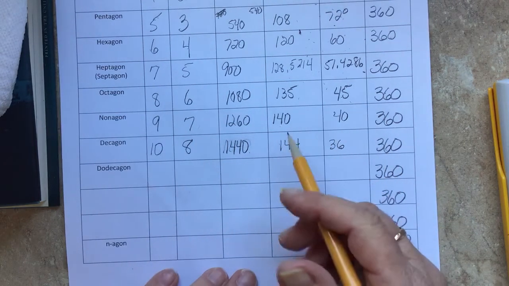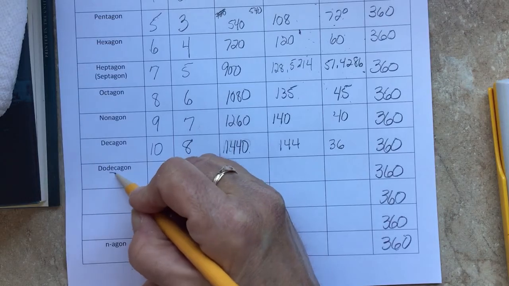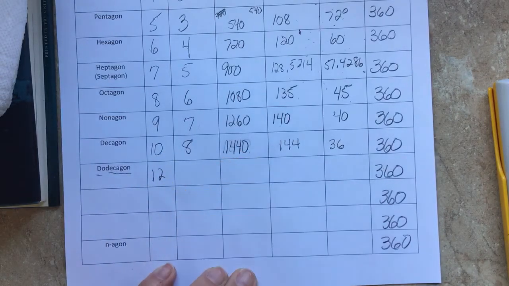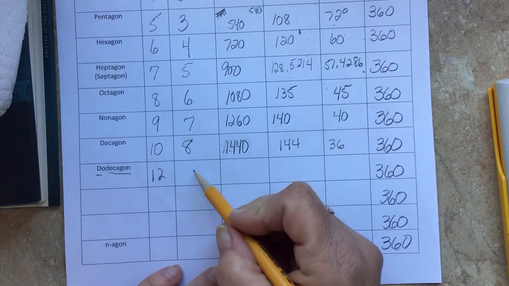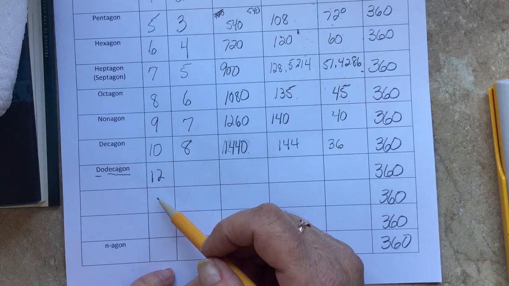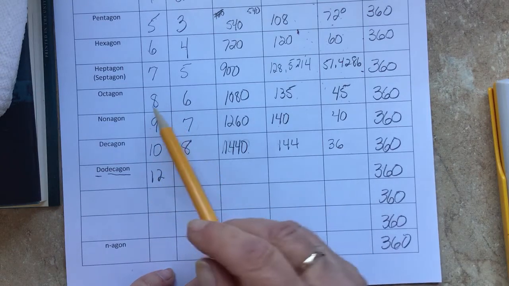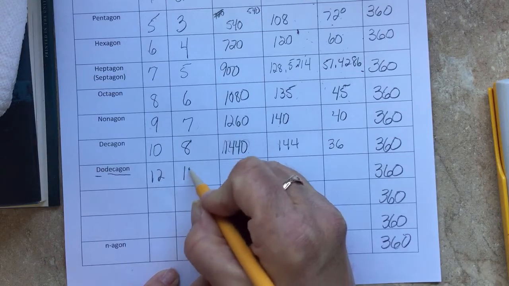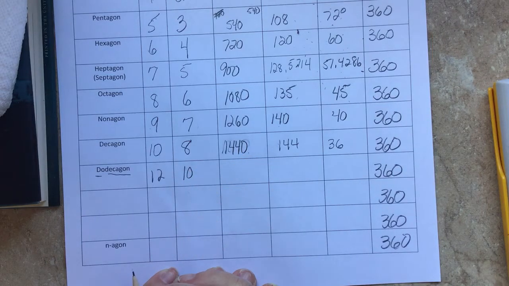Okay, a dodecagon, that's going to be 10 plus 2, so that's a 12-sided figure. Now, I know some of you are going to put a 9 here. It's not going to be 9. Think about what it's going to be. Hopefully, you can see it's always 2 less triangles, so there's going to be 10 triangles total.